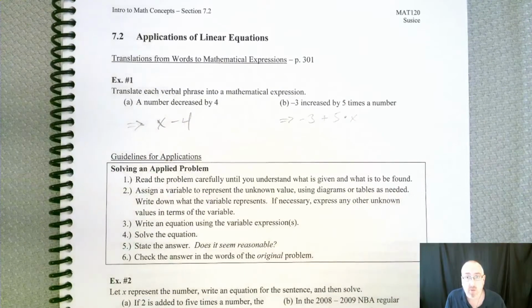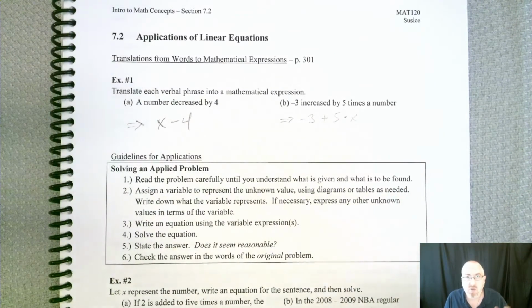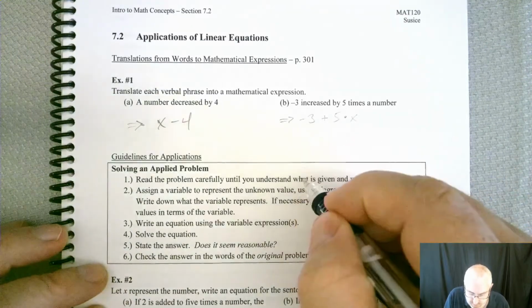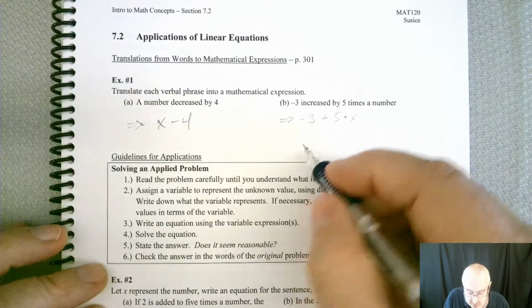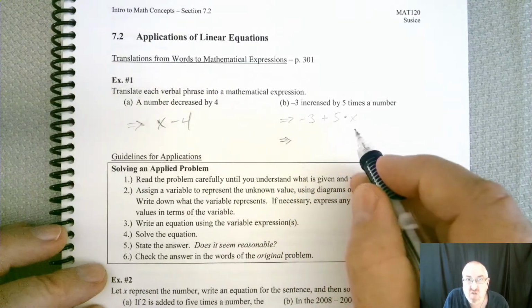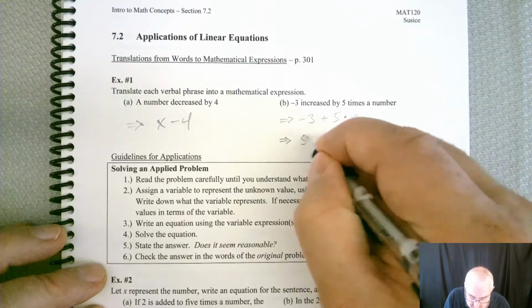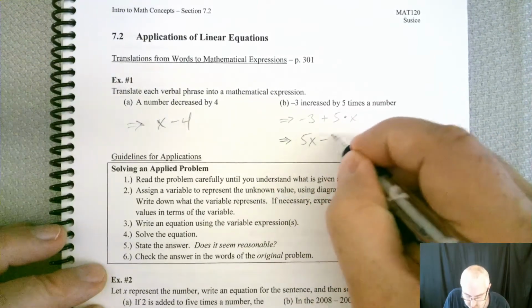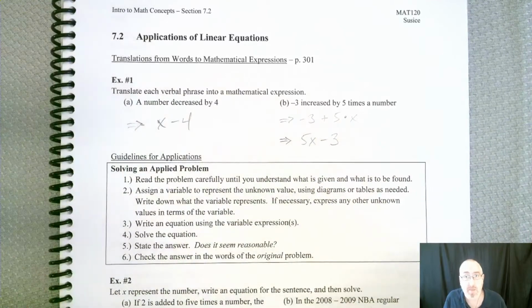It's not super compact, but it's true. It's accurate. Now, if we wanted to rewrite this another way, I would like to put my x's first. So I would say 5x. You don't need the times symbol in there. And then just -3. And that says the same thing.